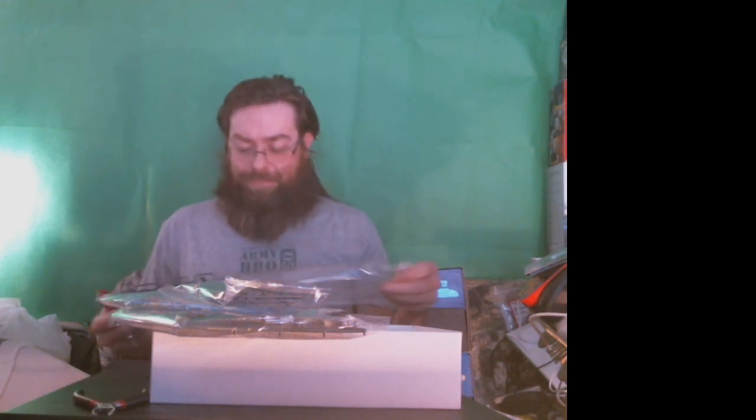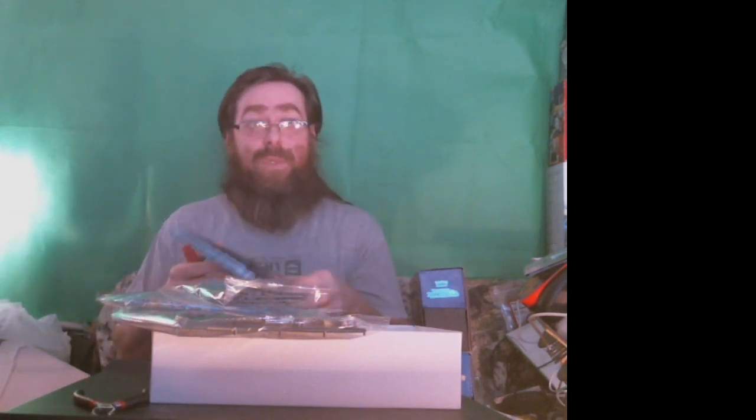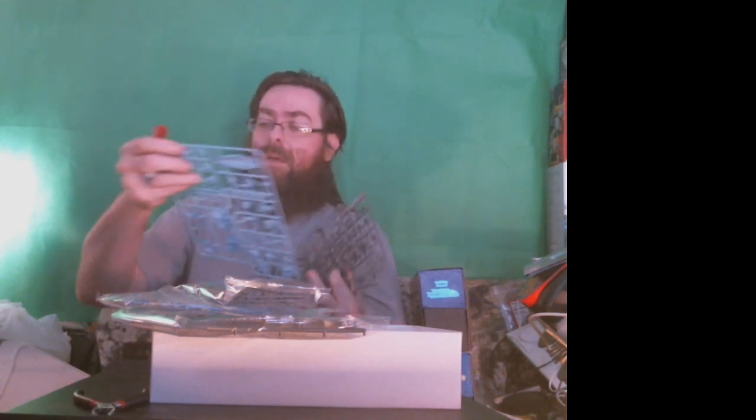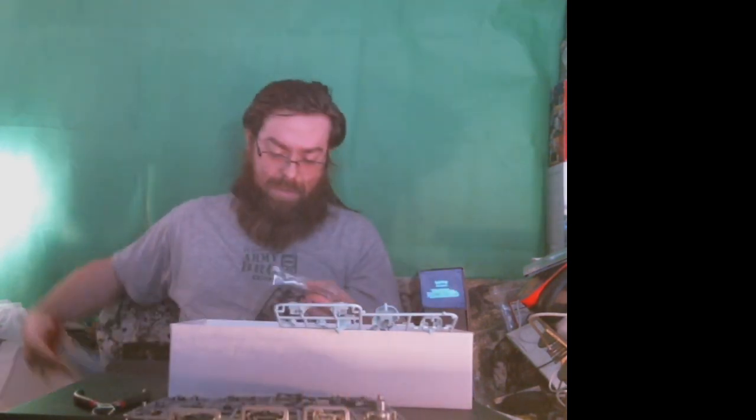I'm going to try figuring out how to sort these so I can actually have a good workbench in front of me. Like I said, this is B1. I'm going to put the B1s inside this tray here. We'll place these up here. Let's get B2 with B1.